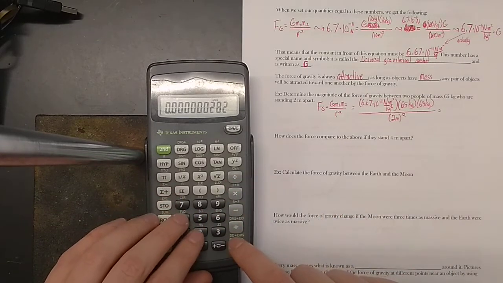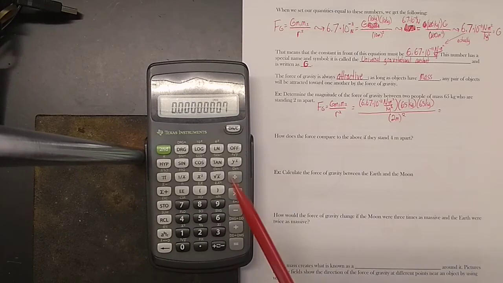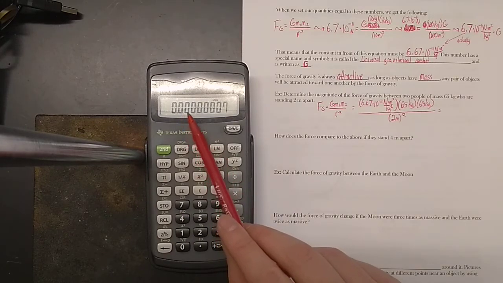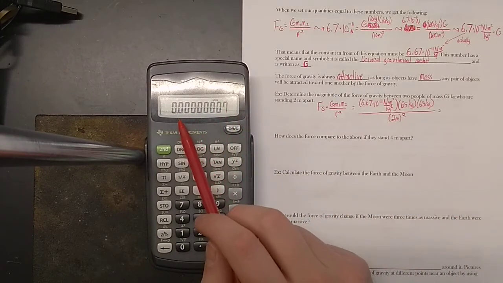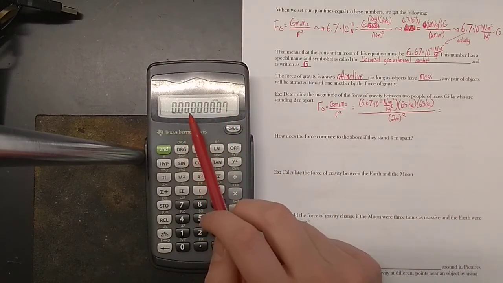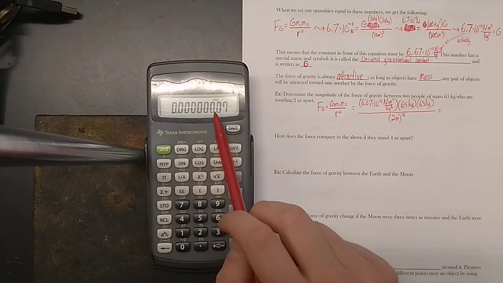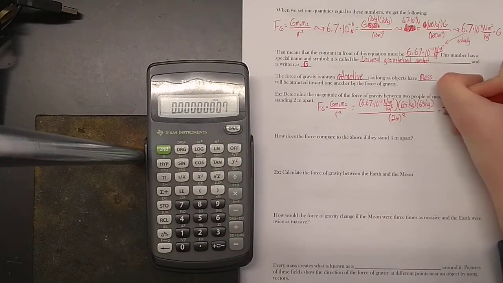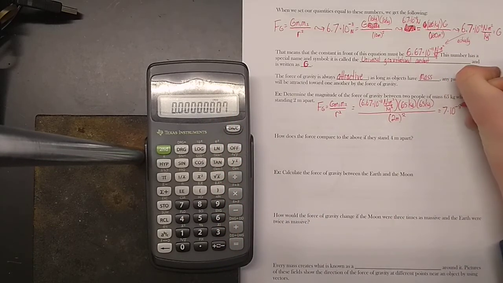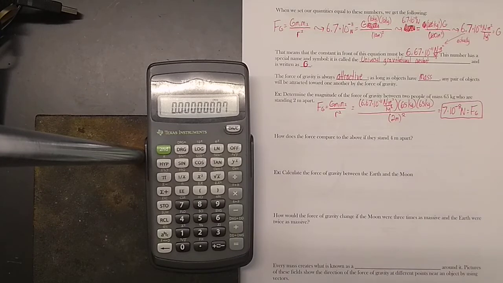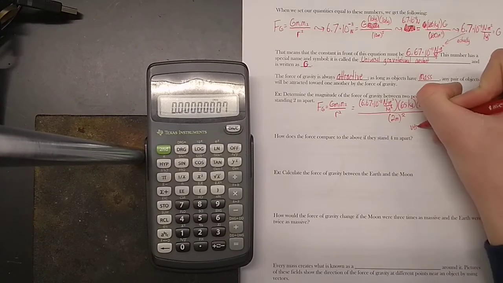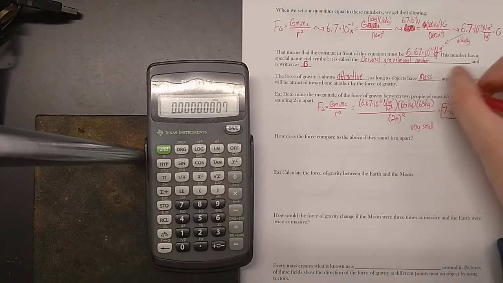divided by 2 squared is 4, and we get this, 0.00000007. So let's see, if I wanted to write that in scientific notation, 1, 2, 3, 4, 5, 6, 7, 8, I would have 7 times 10 to the negative 8th newtons. That's the force of gravity between those two people. Very, very small. Okay? The force of gravity between two people is very, very small, or between normal-sized objects, I guess we'll say.